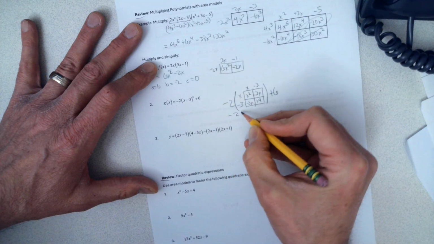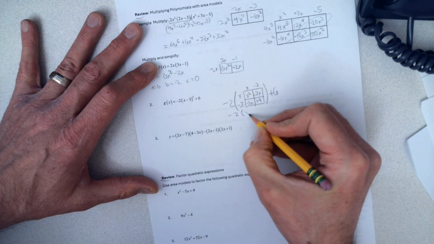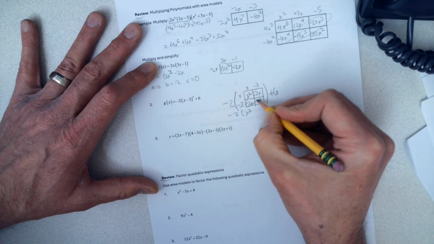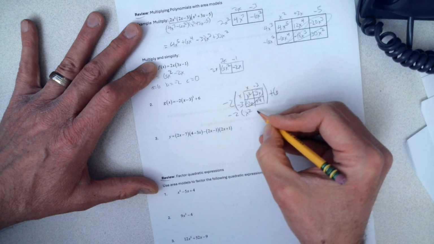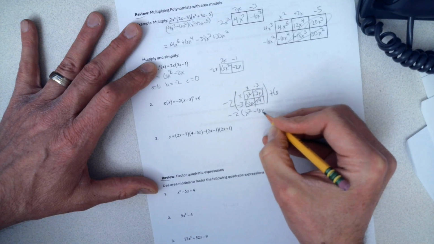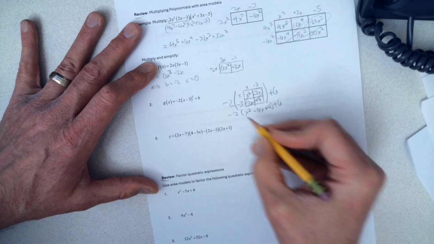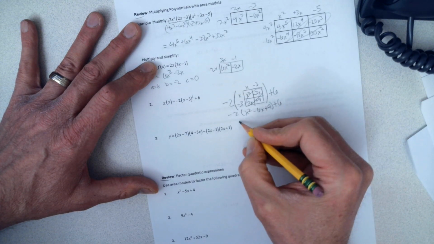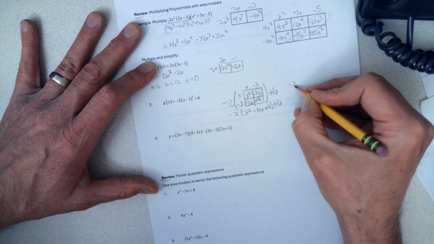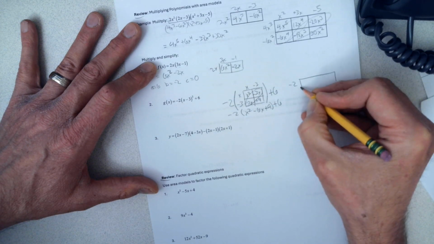So this looks like negative 2 times x squared. These are like terms. Negative 3x minus another 3x is minus 6x plus 9 plus 6. Distribute this -2 through there, which if I wanted to, I could use an area model for that too.